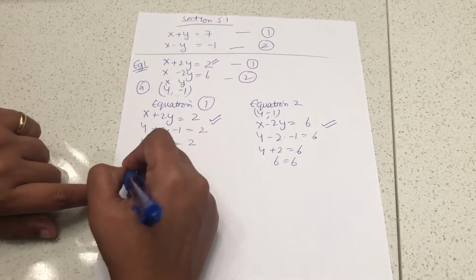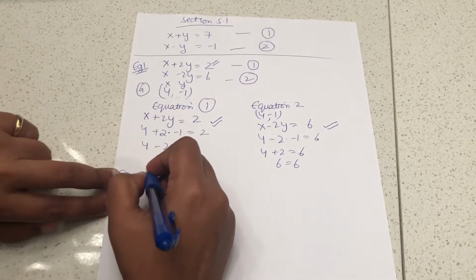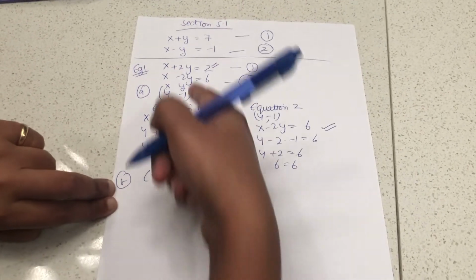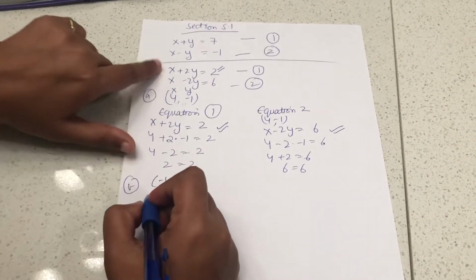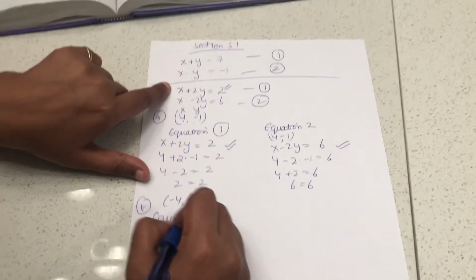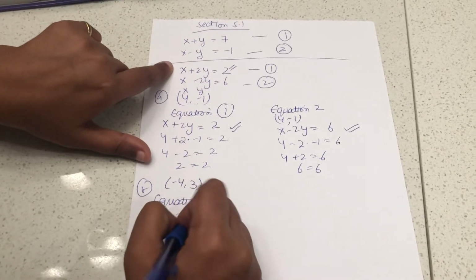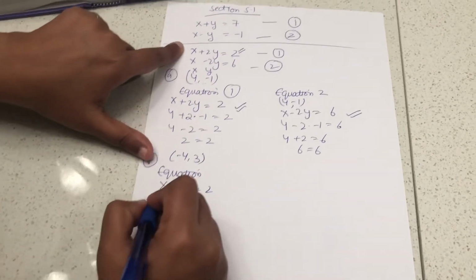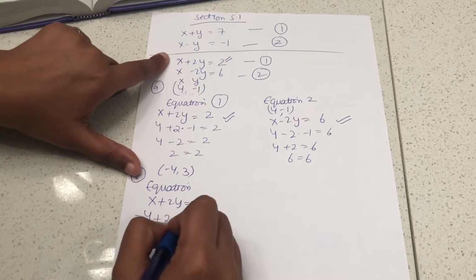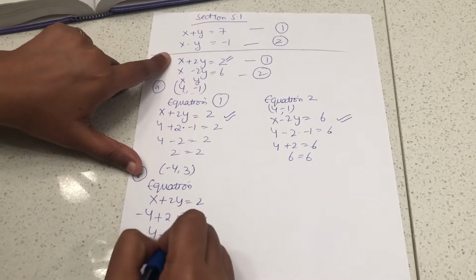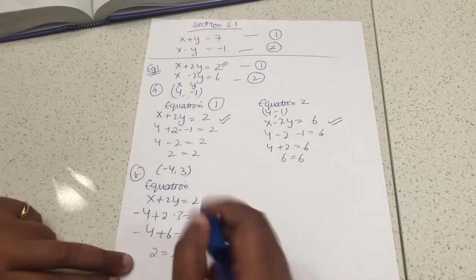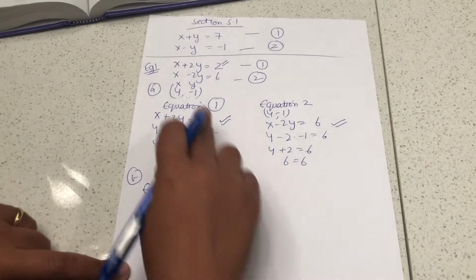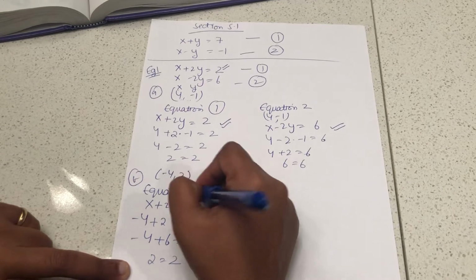Let's take one more example. Same problem. They say (-4, 3) is the solution of this thing. Again, how do you check? Put this point in the equation. Let's see equation 1. You have x plus 2y is equal to 2. Put here. What's your x? -4. What's your y? 3. You get -4 plus 6 is equal to 2, which is 2 is equal to 2. That's correct. That means this point satisfies this equation. But we have to check for equation 2 also.